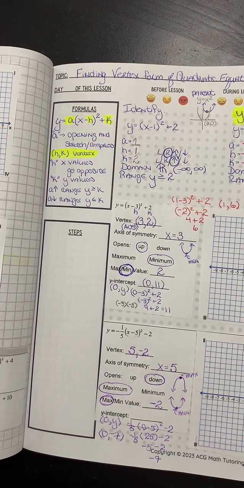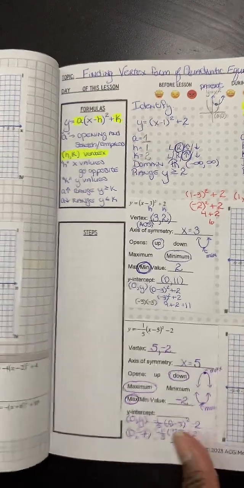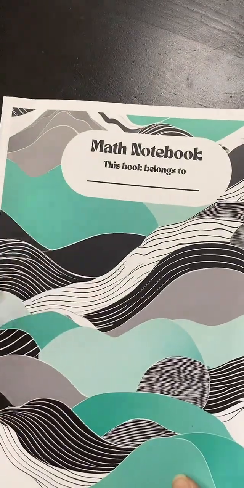E is a decimal. Yes, it is. A very big decimal. Okay. Where'd you get this book? I didn't get the book. I made this book. Okay. I am the creator of the Ultimate Math Notebook.